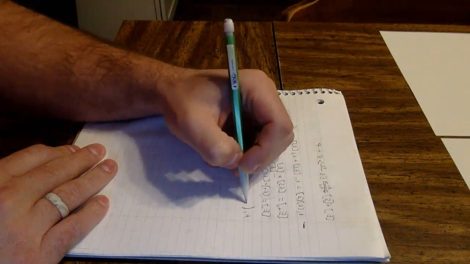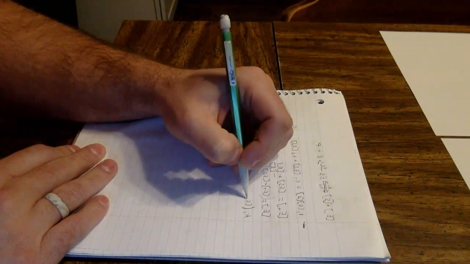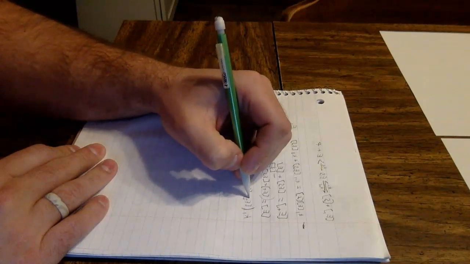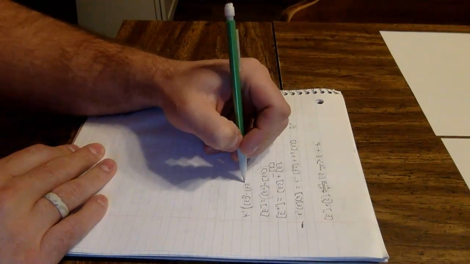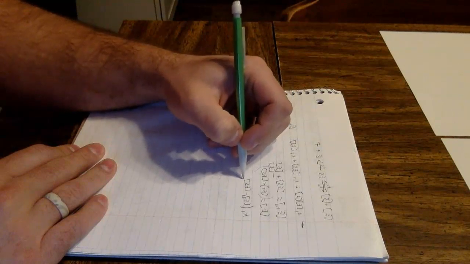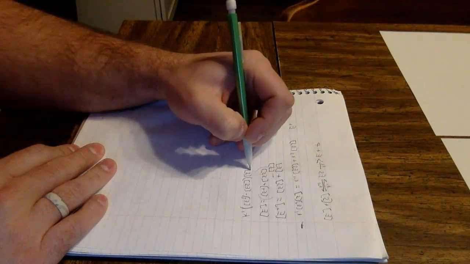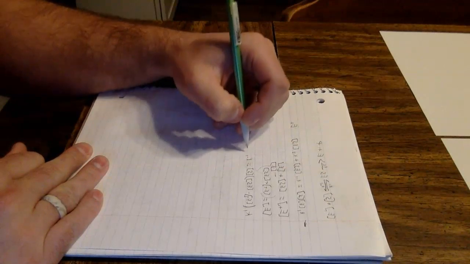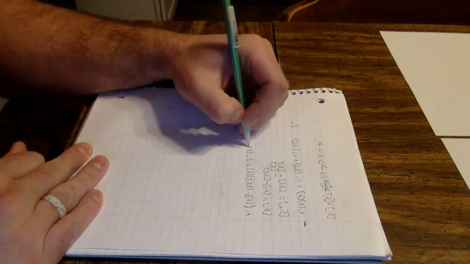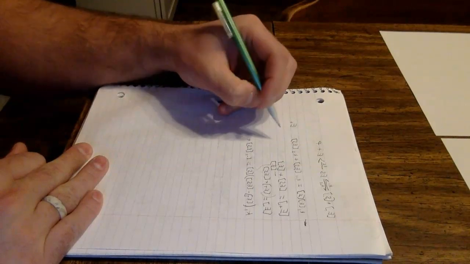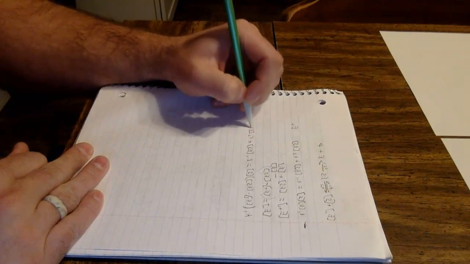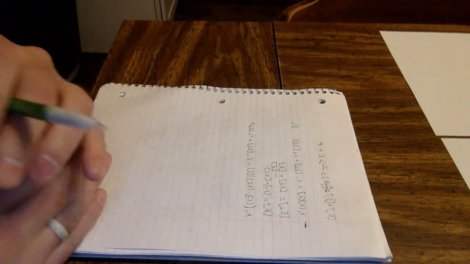So parentheses here, enzyme total minus enzyme substrate times substrate concentration equal to, this is the dissociation side, K negative 1, enzyme substrate complex plus K2, enzyme substrate.